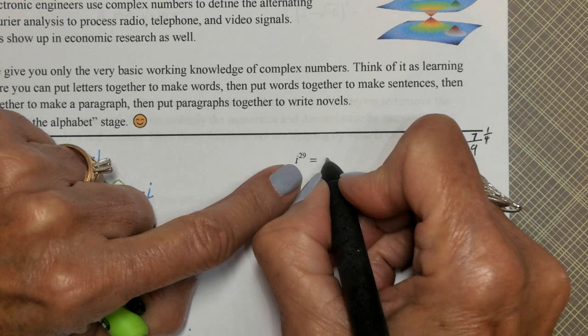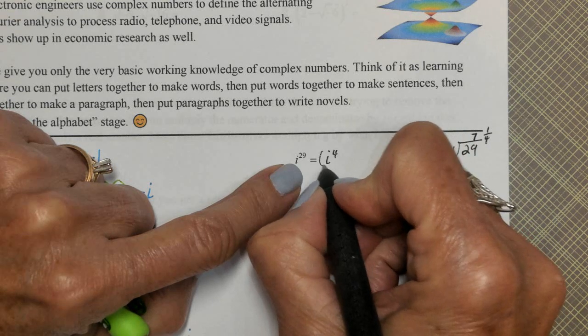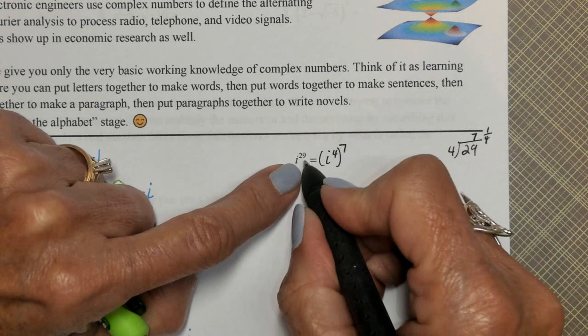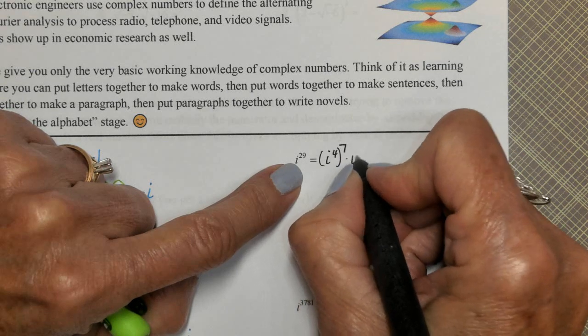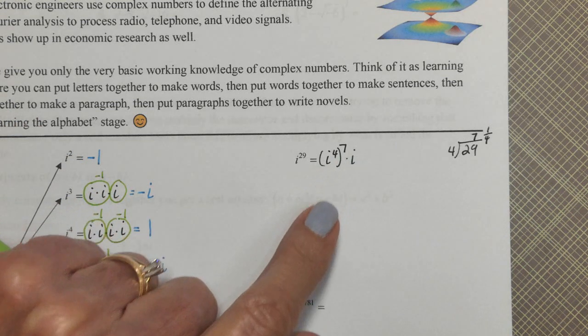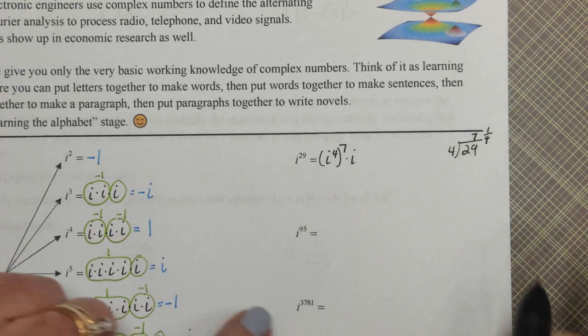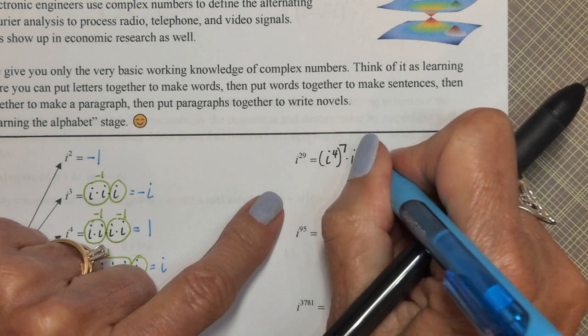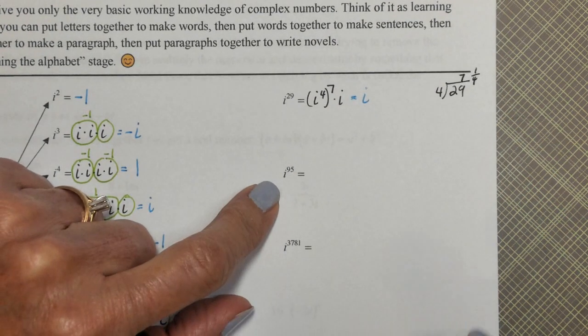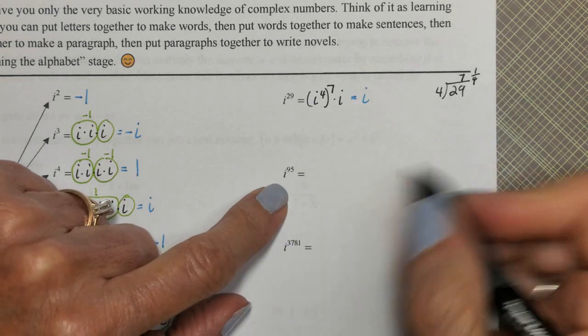So this would be i to the 4th to the 7th. That would account for 28 of these, but you would still have 1 left over. So the i to the 4th to the 7th, that's just 1. And then you have 1 times i, which is i. Okay, so how many sets of 4 are in 95?